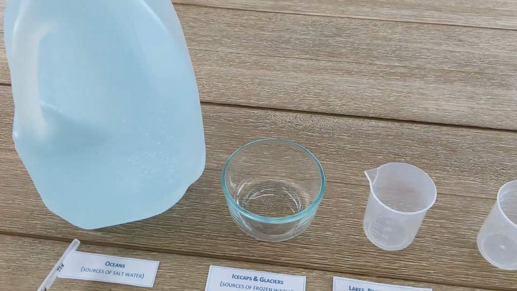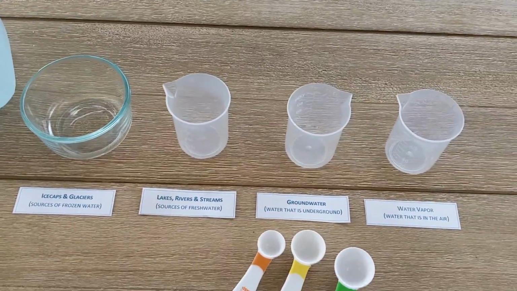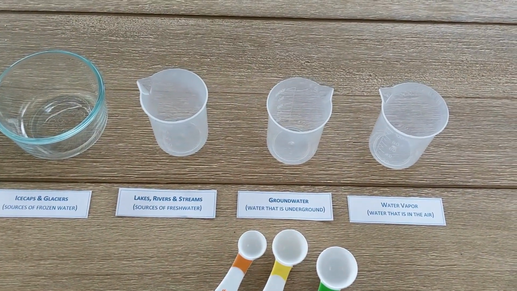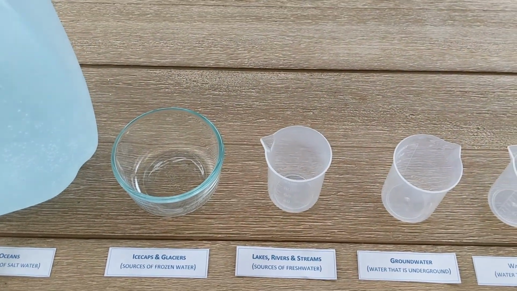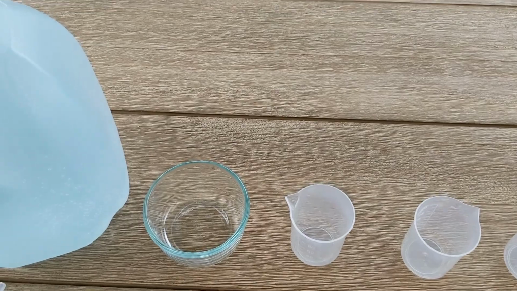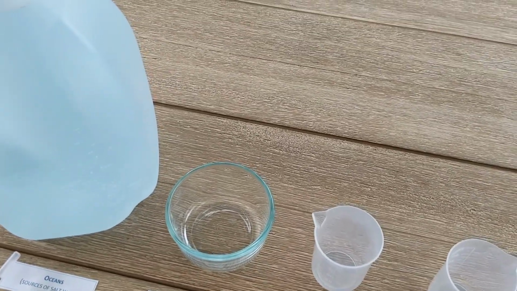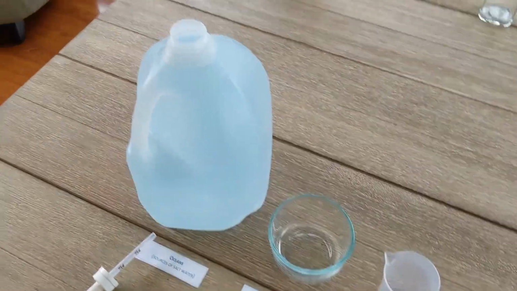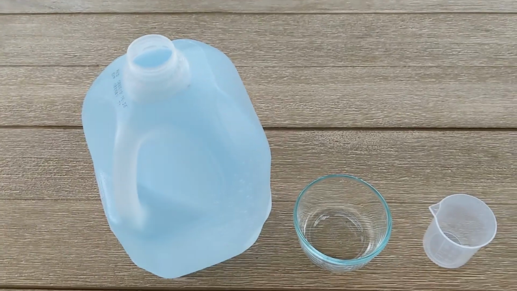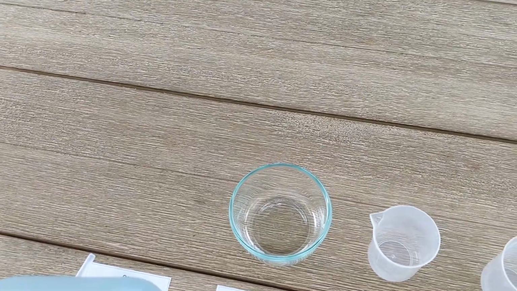Okay. So what we're going to do is use some measurements to divide out our water into these different parts. So we're going to start with our ice caps and our glaciers. So again, these are sources of frozen water. And for this, we're going to need to use our tablespoon and our teaspoon from our set of measuring spoons. So we're going to measure out a total of 5 tablespoons and half of a teaspoon of water.